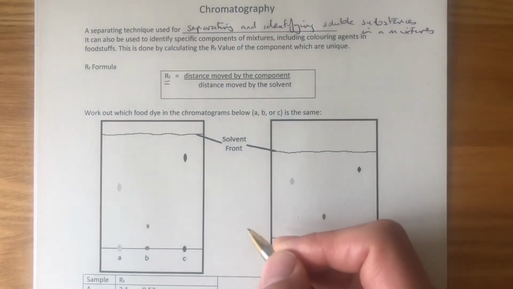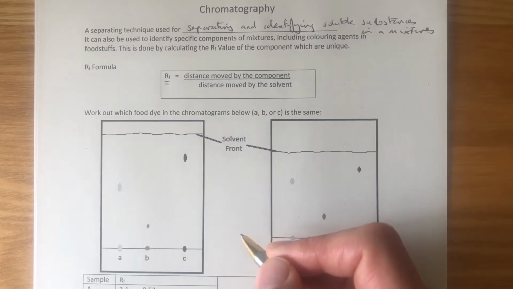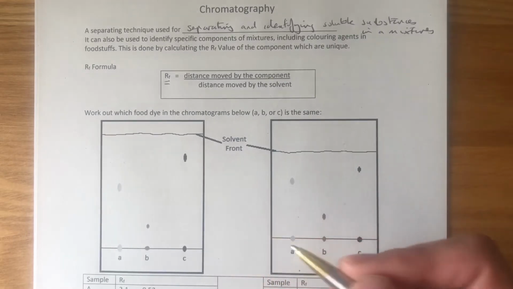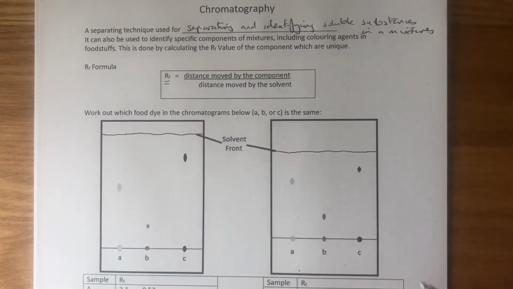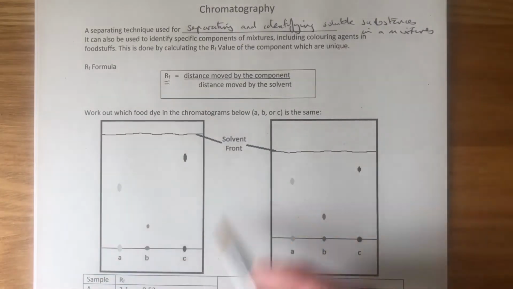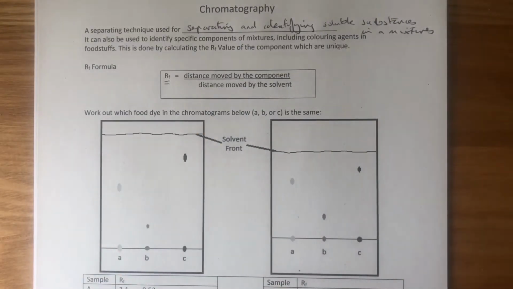Now the RF is a measure of how far the substance moves up the paper in chromatography. Now, in the other chromatography video, we actually look at how to do chromatography, and it's a core practical, so it's one we really need to know about. So if you're not sure how to do a chromatography experiment, to get a chromatograph like this, watch that video.